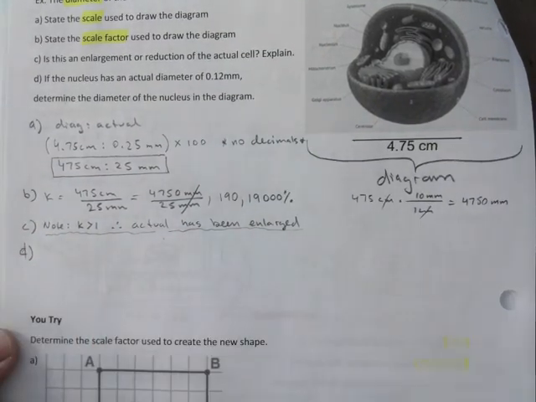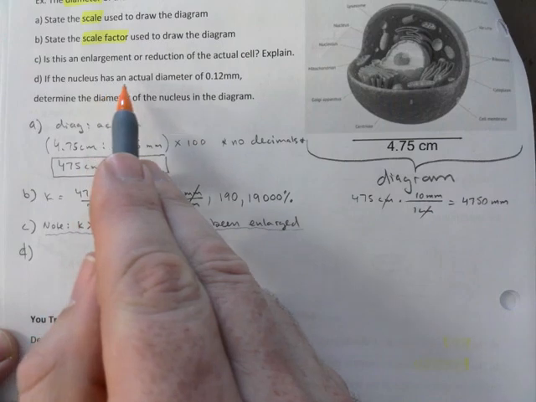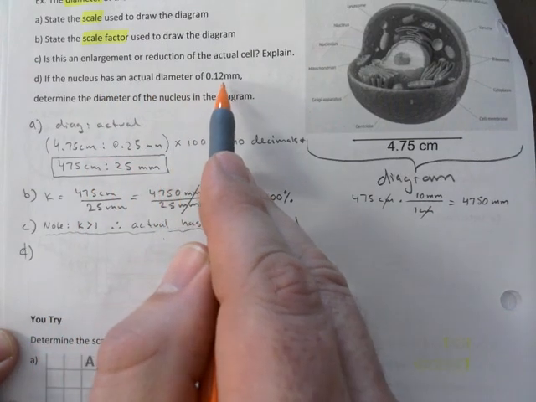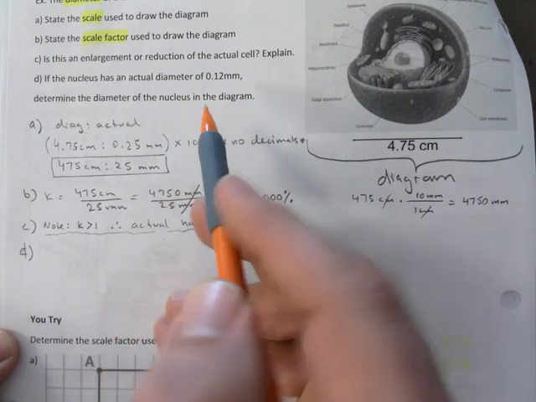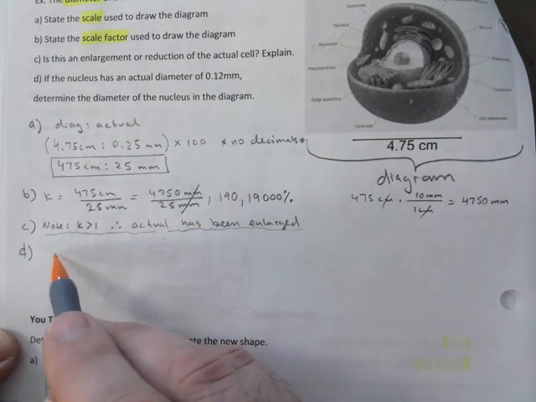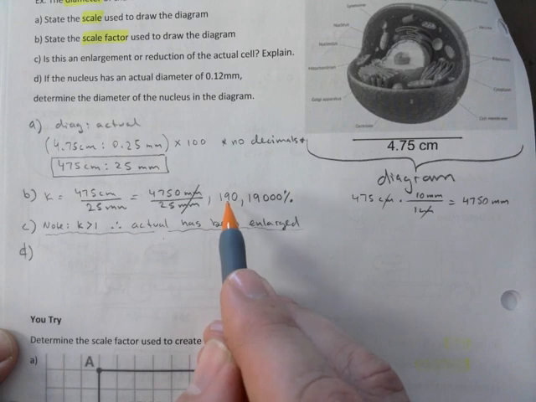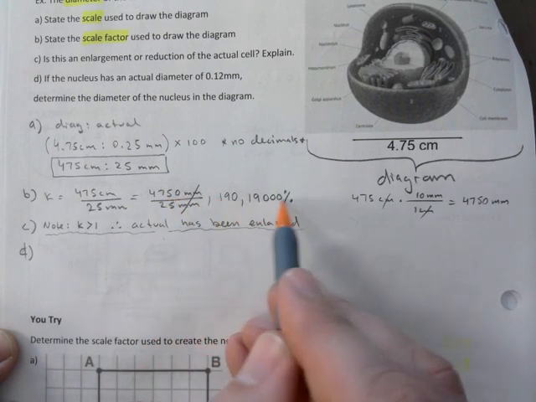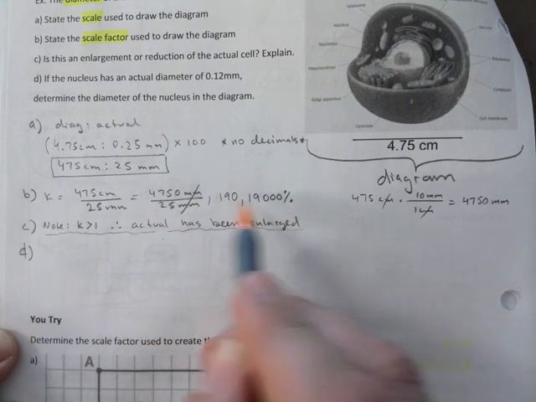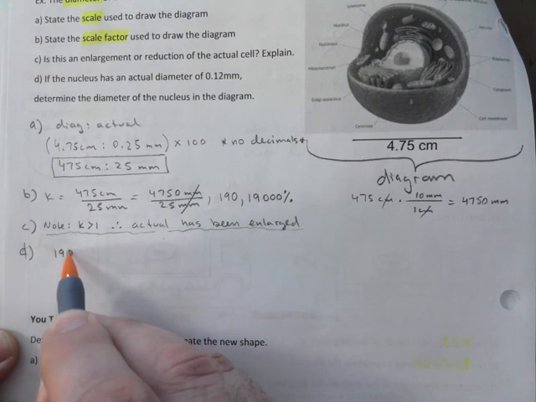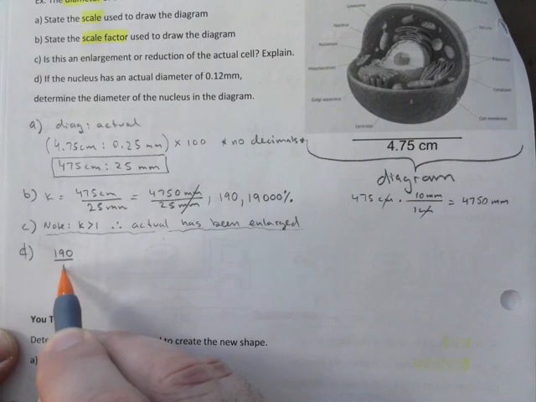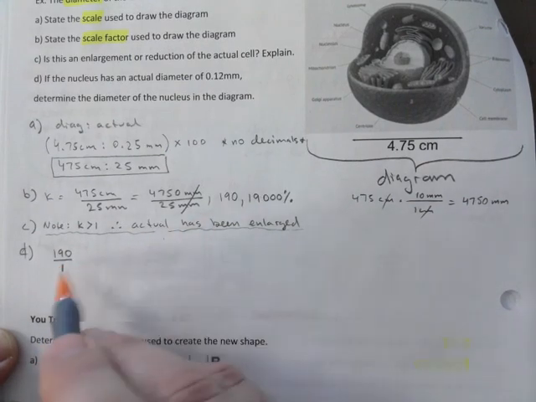Okay. D. If the nucleus has an actual diameter of 0.12 millimeters, determine the diameter of the nucleus in the diagram. Okay. So I will use, maybe you can use this one, any one of them in this case, because there are no decimals anywhere. So how about we use the 190? 190 over 1. That's what I would recommend.